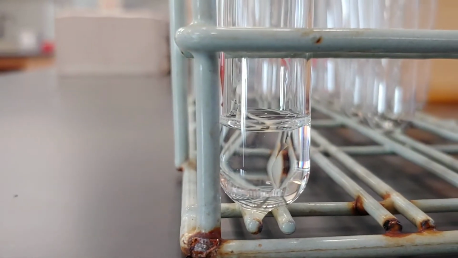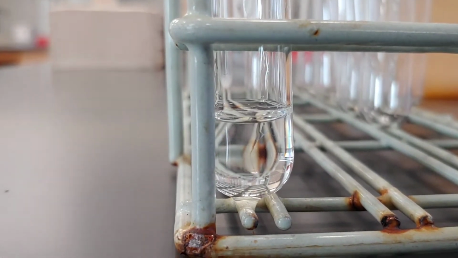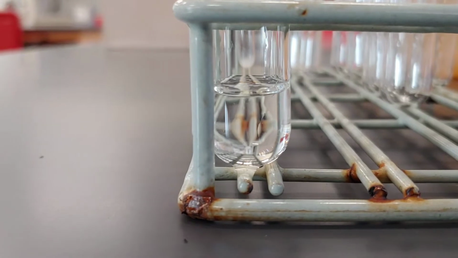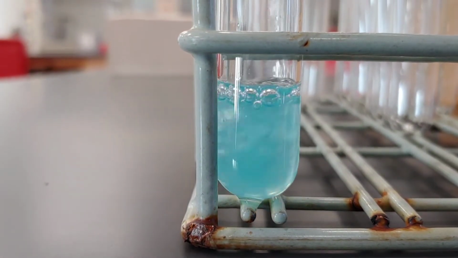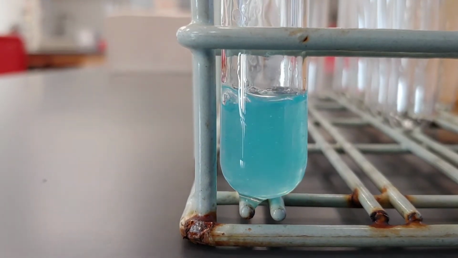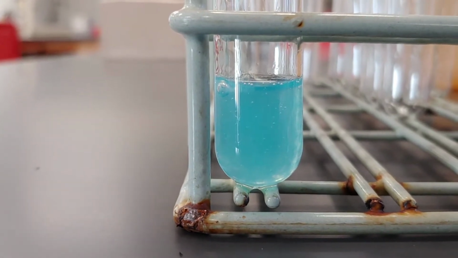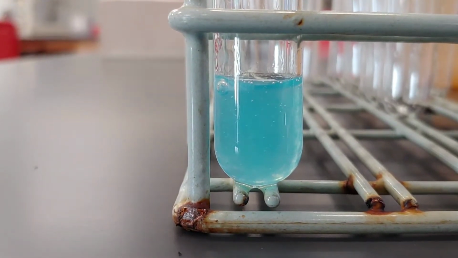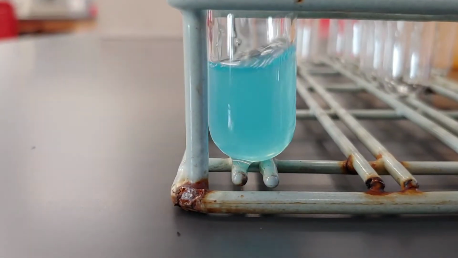All right, this is reaction number 3. In the test tube, I have aqueous sodium phosphate, and to that, I'm going to add aqueous copper(II) sulfate. There is sodium phosphate and aqueous copper(II) sulfate, and it's the lovely, what we like to call Smurf blue.